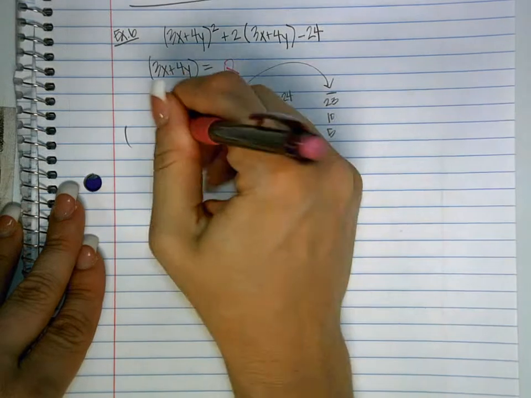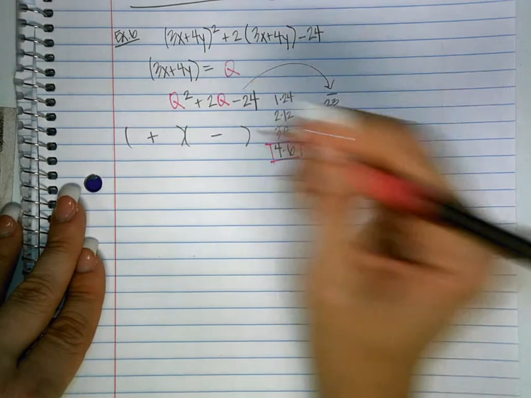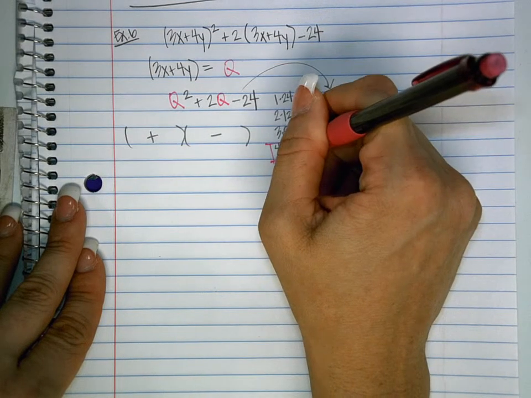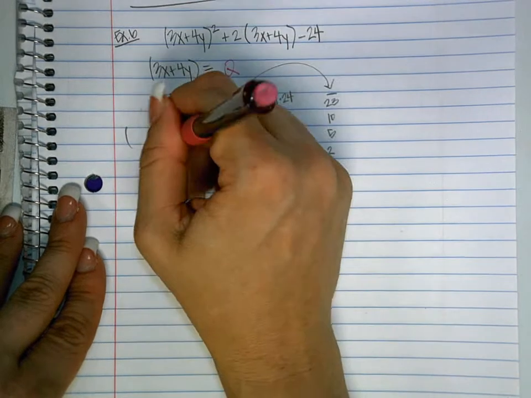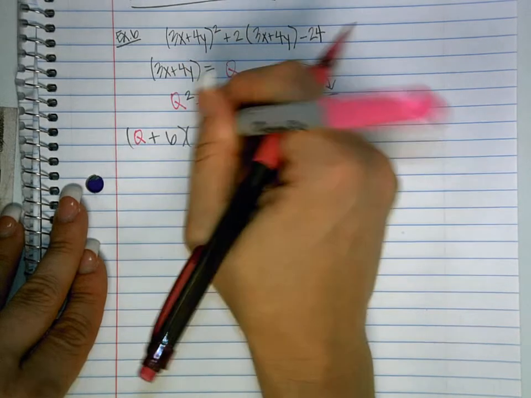Put in your 2 parentheses. Since it's negative at the end, you know you have to have 1 positive, 1 negative. 6 is the bigger number. Bigger number goes with the middle sign. So 6 goes with the positive, 4 goes with the negative. And q breaks down.